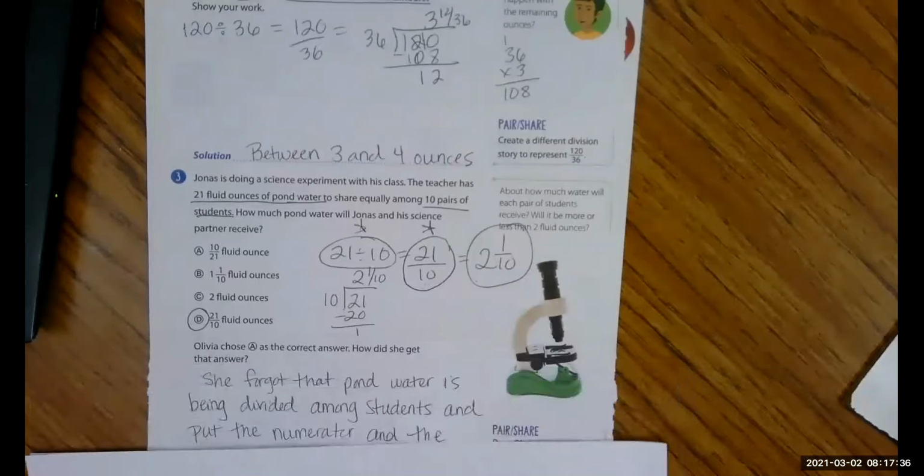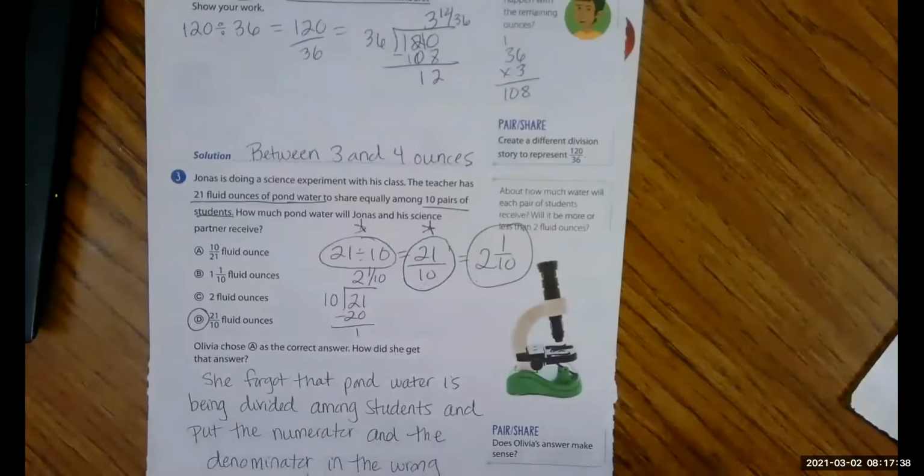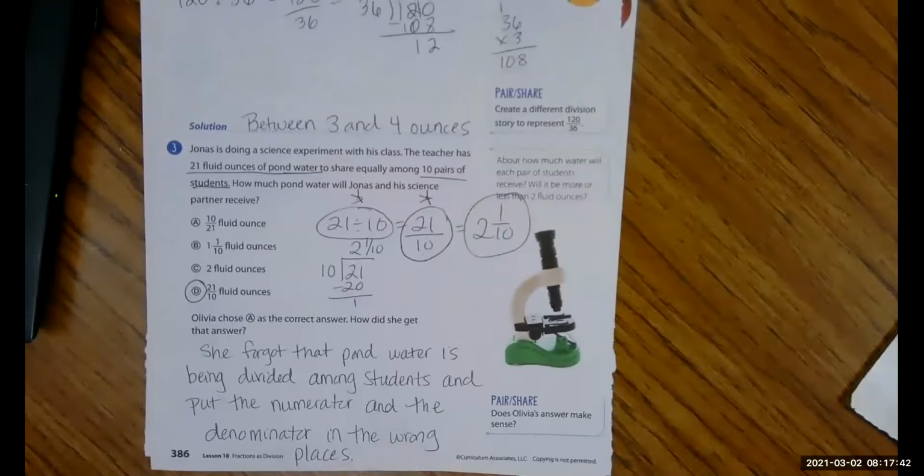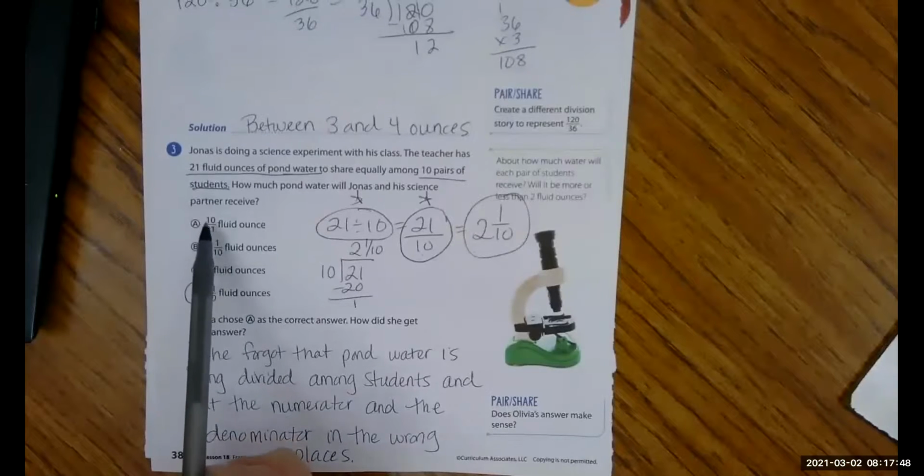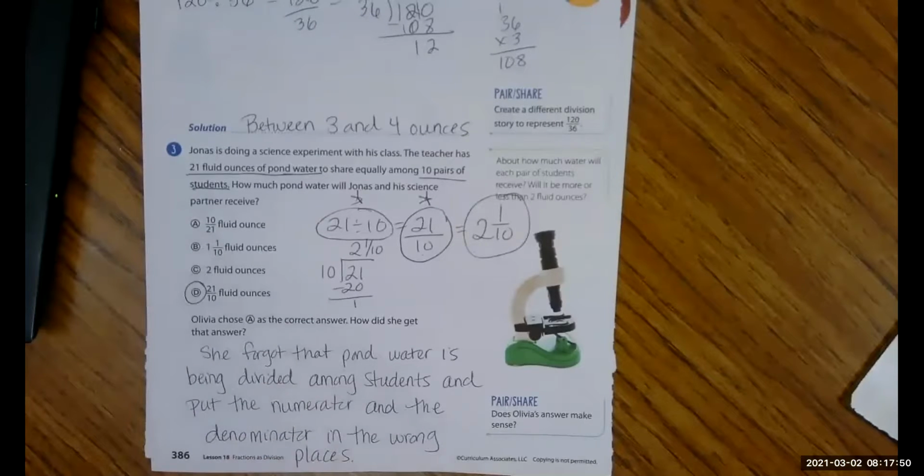Okay. So Olivia chose A because she forgot that pond water is being divided among students, and she put the numerator and denominator in the wrong places. She divided the students by the pond water, and she cut the students. Wrong move. Questions?